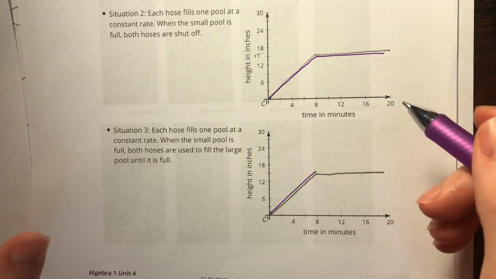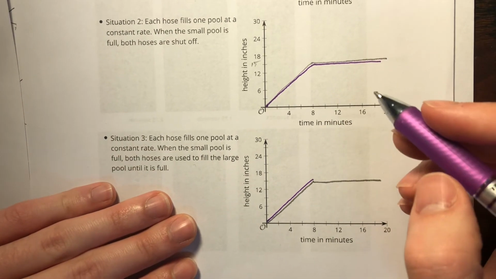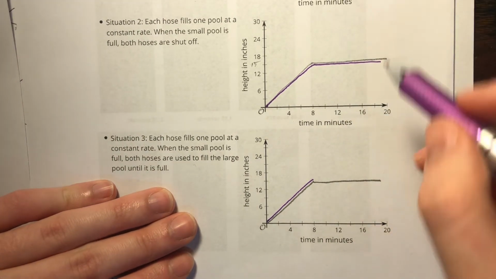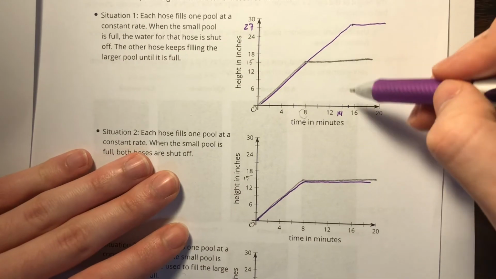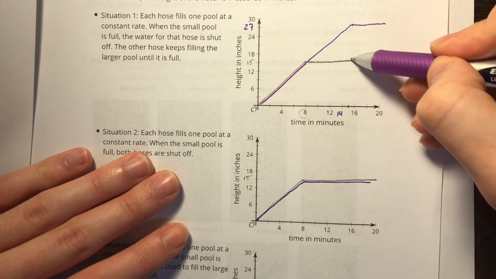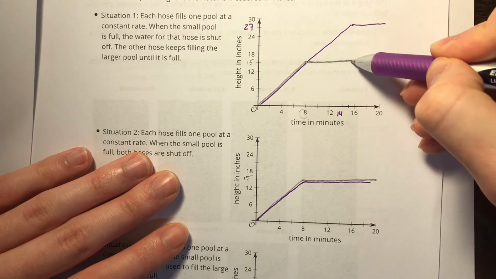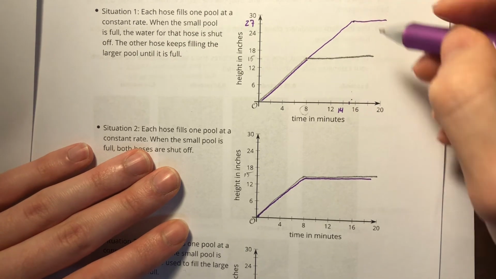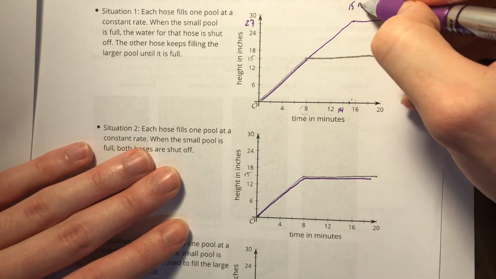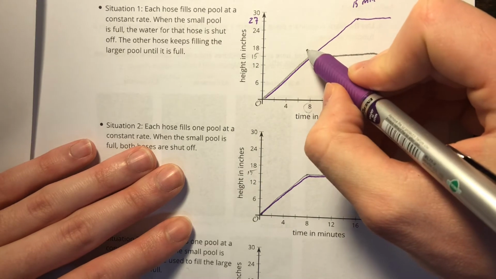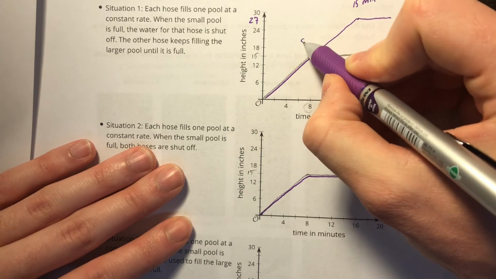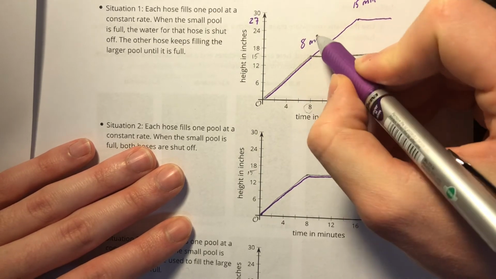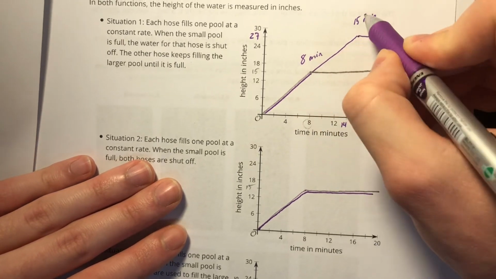And remember, this is a sketch, so I'm not being incredibly accurate. But if we look here in my original, we said it took 15 minutes to fill. So here it's 15 minutes, and we started here at 8 minutes. From 8 to 15 is 7 minutes.